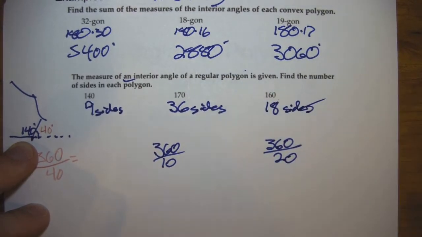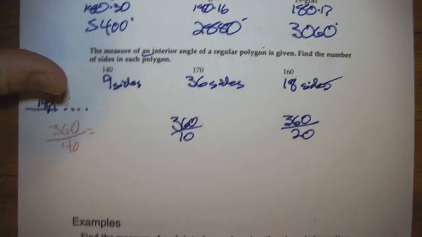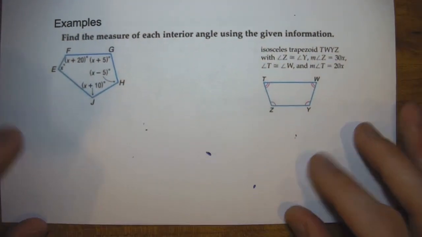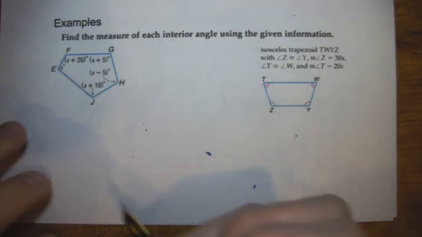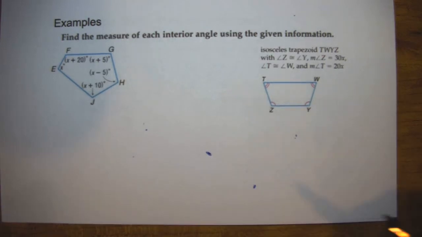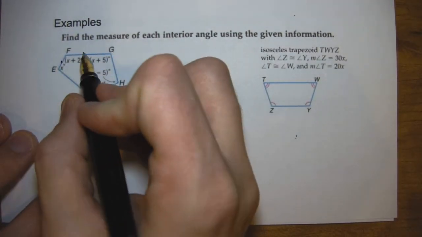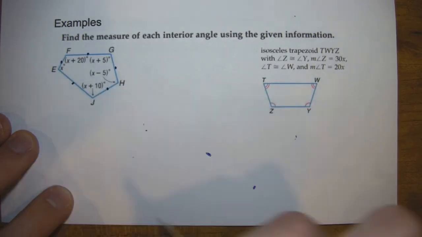Yeah, 18. Cool. Simple enough. All right, let's try a couple more quick examples here, and then we'll let you go. Take a look. So we've got to find the measure of each interior angle using our given information. So here we go. Let's count up the number of sides we've got first. So I've got 1, 2, 3, 4, I've got 5.